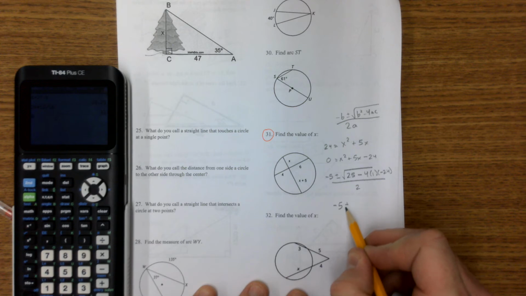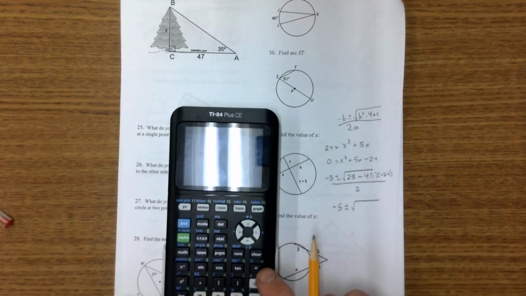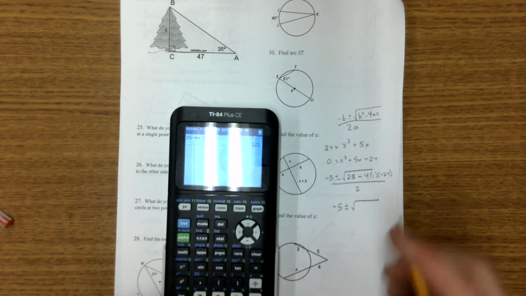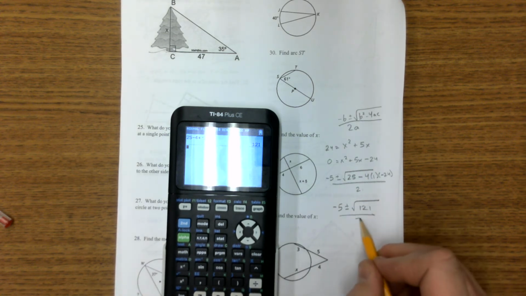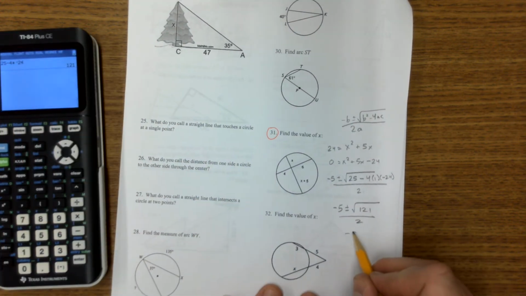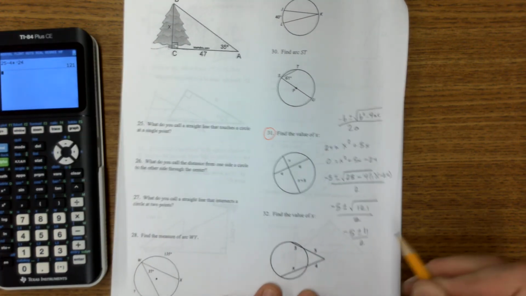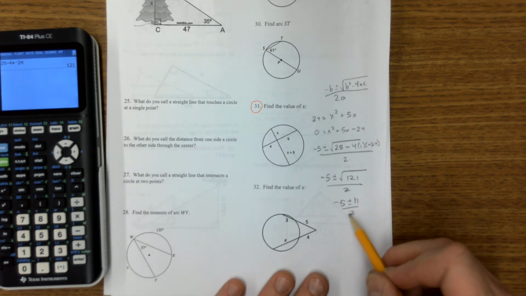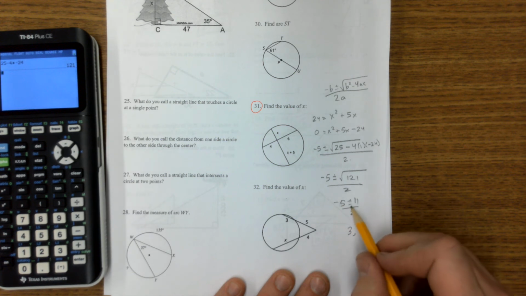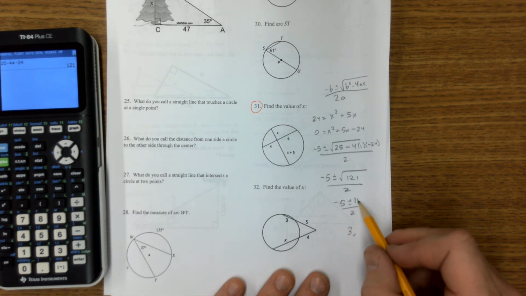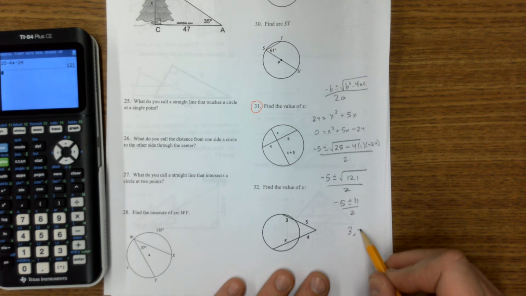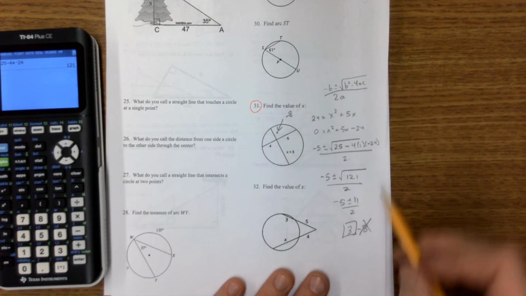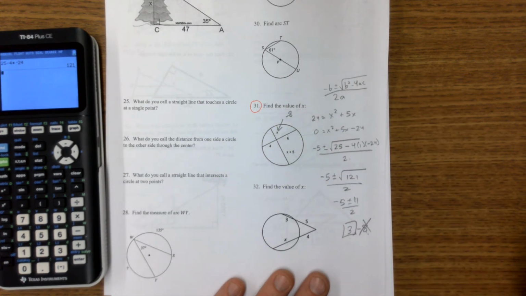So I have -5. Let's see what this comes out to be. I can do it in one step on my calculator. 25 minus 4 times a -24 comes out to be 121 divided by 2. -5 plus or minus 11 divided by 2. And my answers are negative 5 plus 11 is 6, divided by 2 is 3. Negative 5 minus 11 is negative 16, divided by 2 is negative 8. However, we can't have a negative measurement there, so this answer doesn't count. Only the 3 counts.